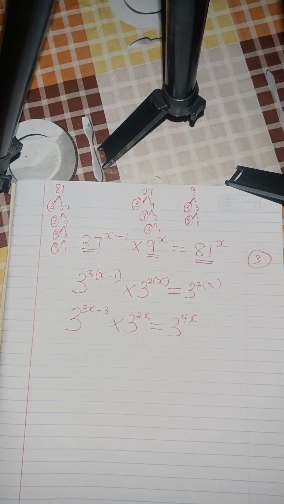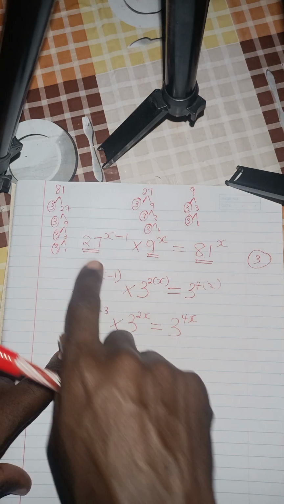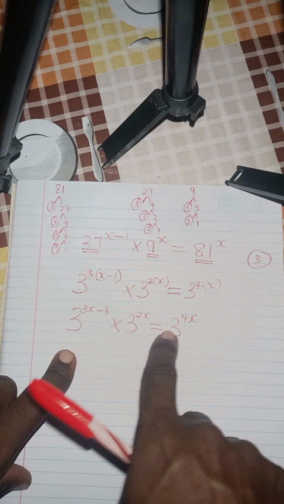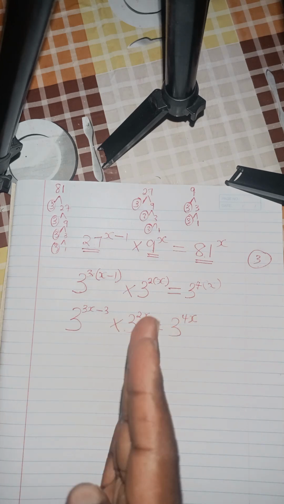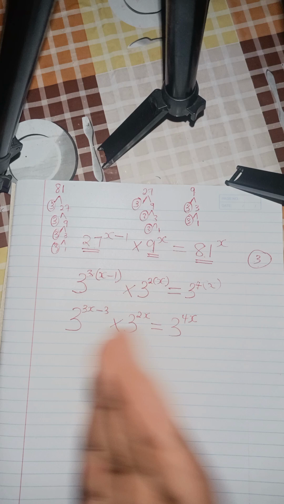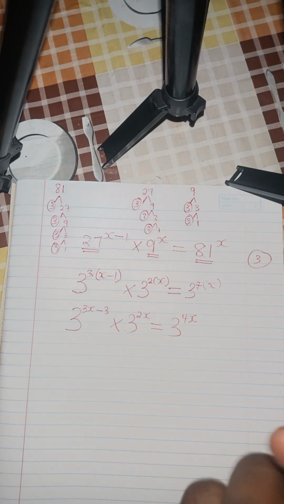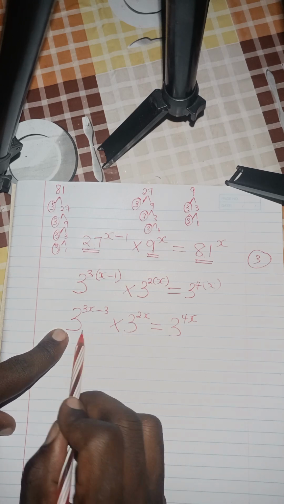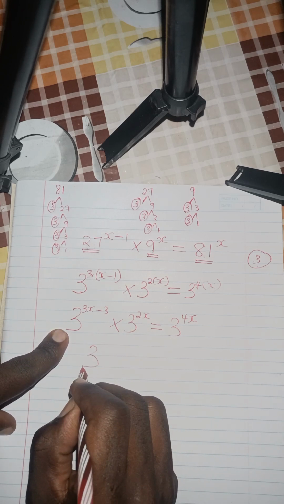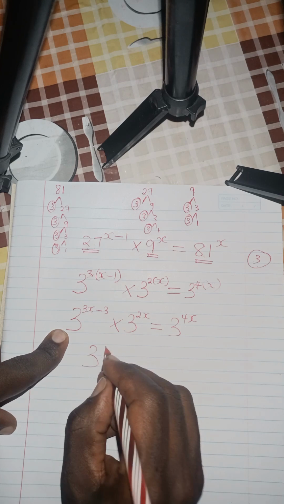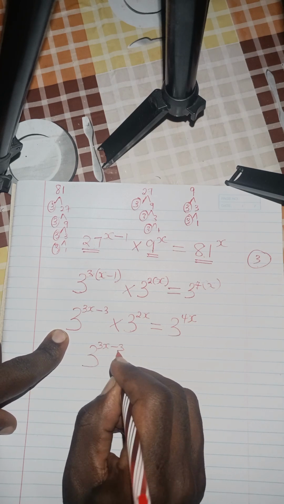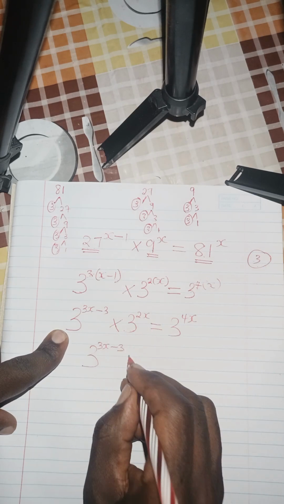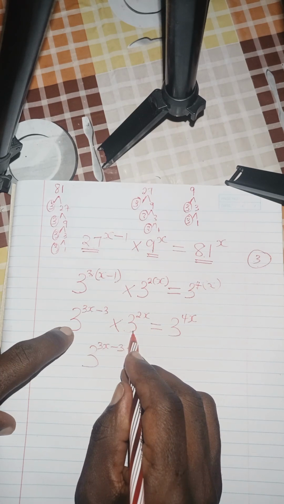Now that 27, 9, and 81 are all written to the same base, which is 3, I can combine the two bases on one side of the equal sign. The bases are the same, so I only pick one base and write the first power, 3x minus 3. In the laws of indices, multiplication changes to addition when two bases are combined.